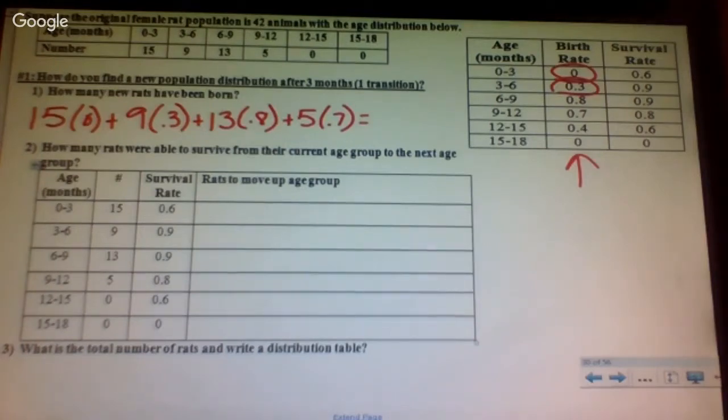16.6. So we have 16.6 newborns. Okay. 16.6 newborns. Yes, I know it sounds weird. You can't have 0.6 of a rat. We'll leave it there for now.